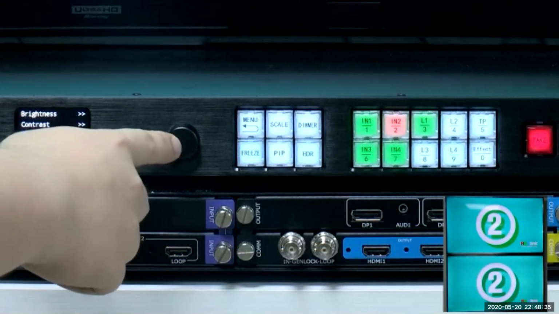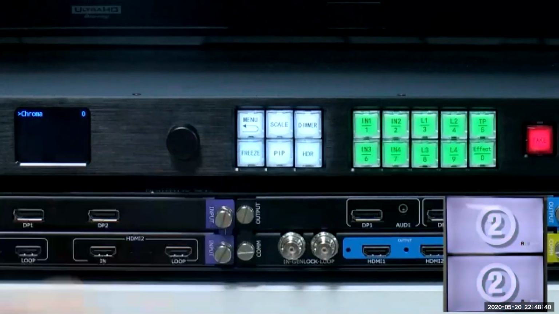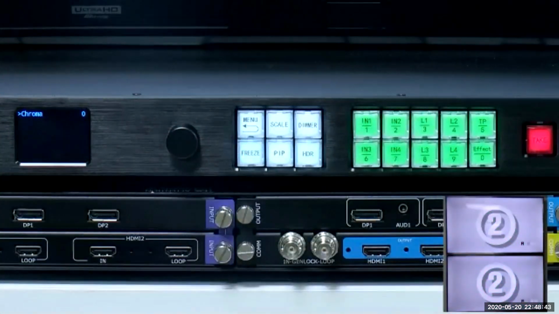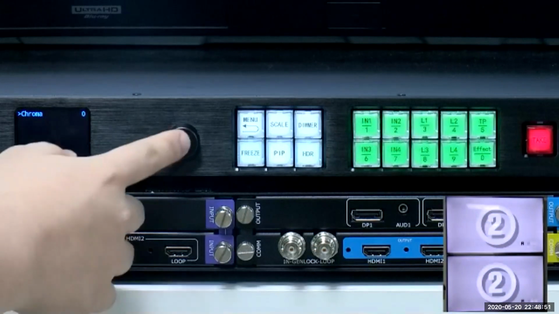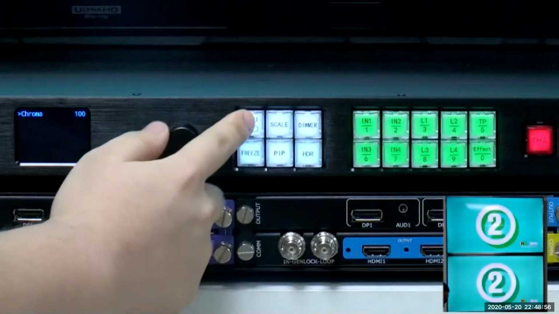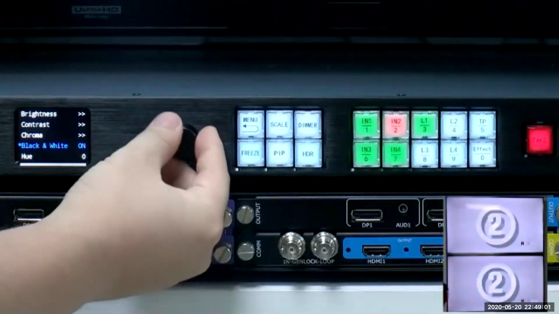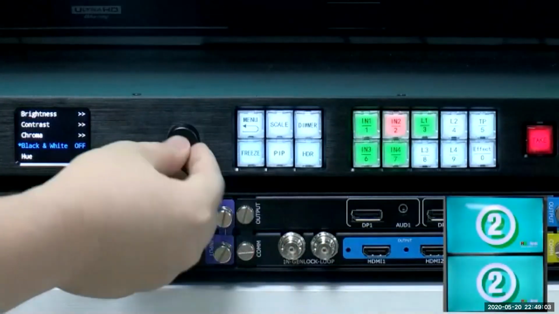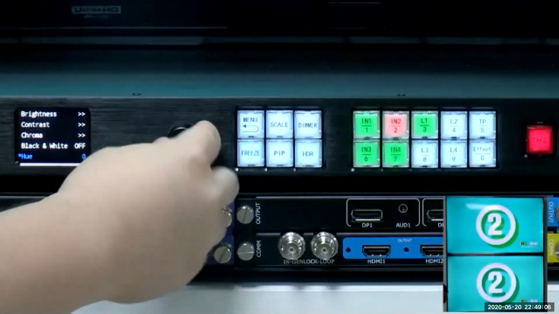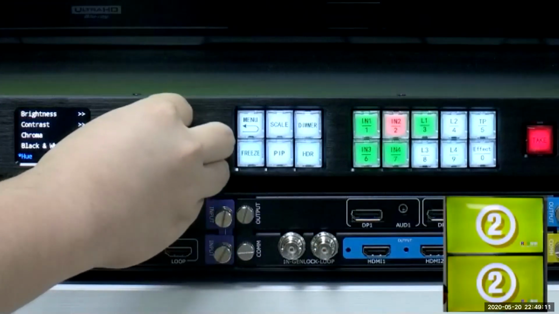And for this chroma here, you can change it to 0, and the color disappears and the image becomes gray. You can't see any color. Yeah, change it back. And you can turn it to change, and with this hue, you can see it become more colorful. Also, you can change it back.